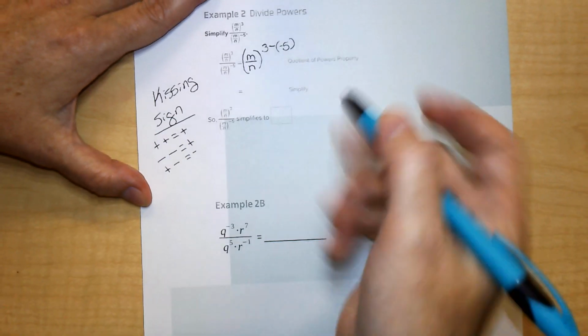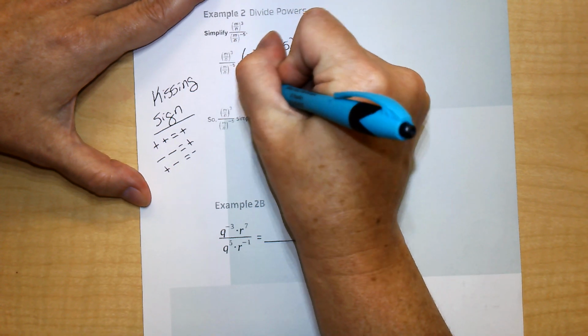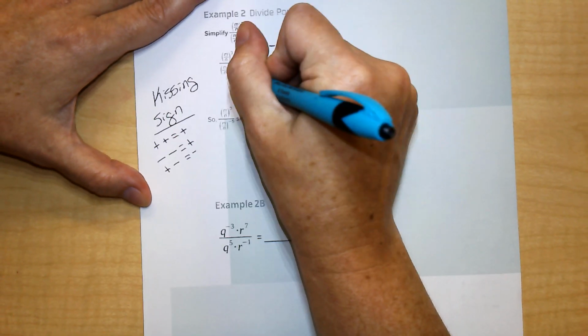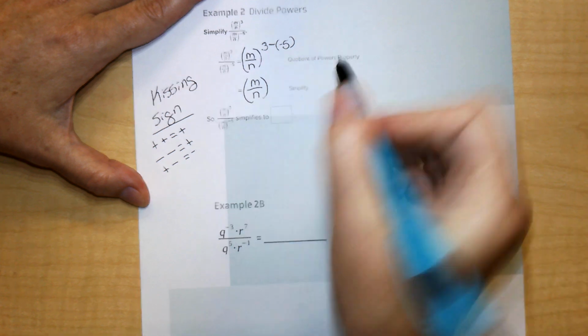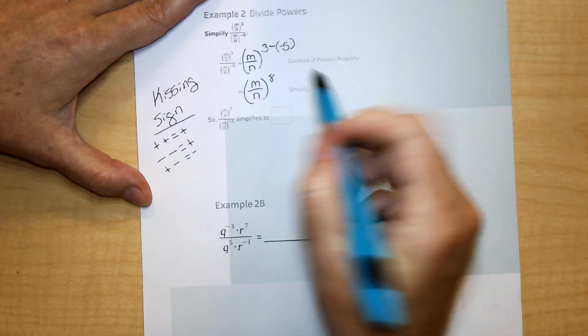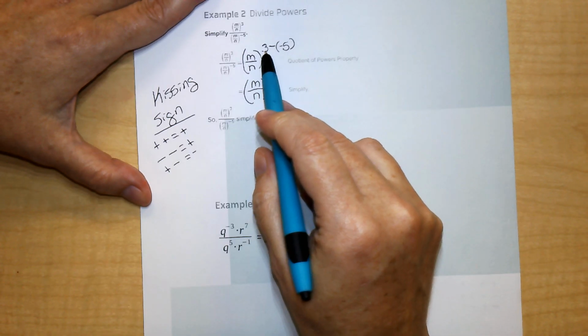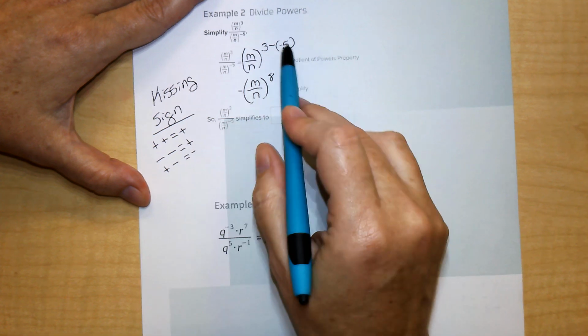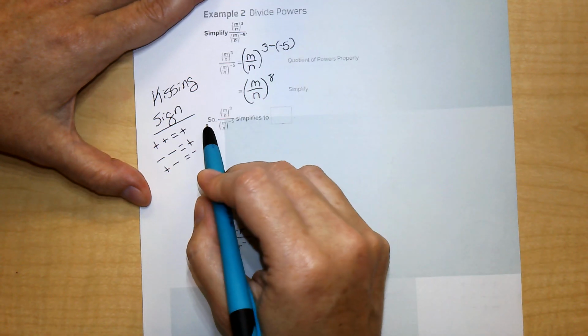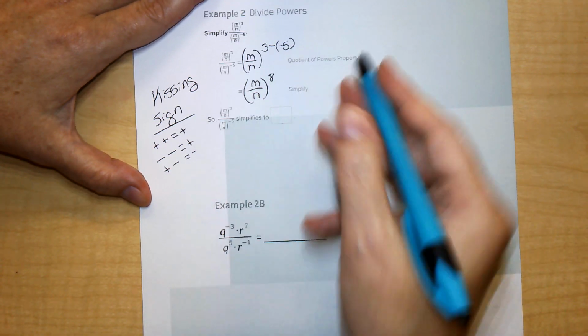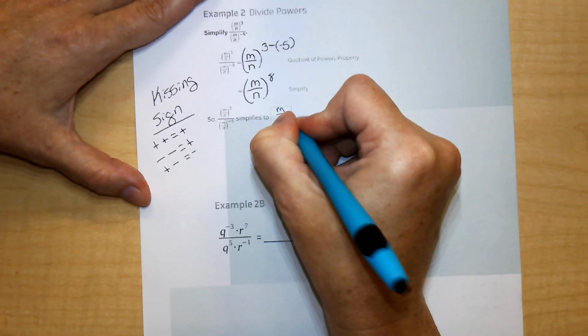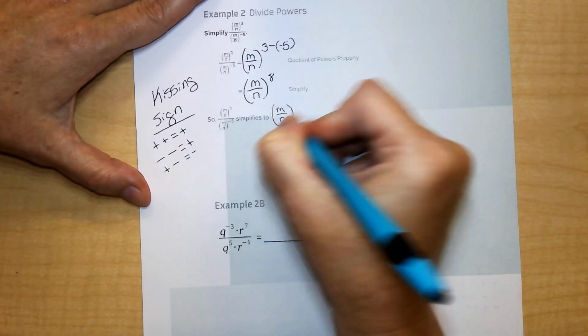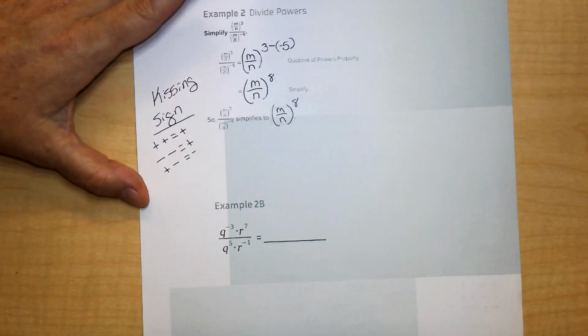So then 3 plus 5 is 8, so we're going to keep our base and our exponent is 8. So this original problem simplifies to m divided by n to the 8th power.